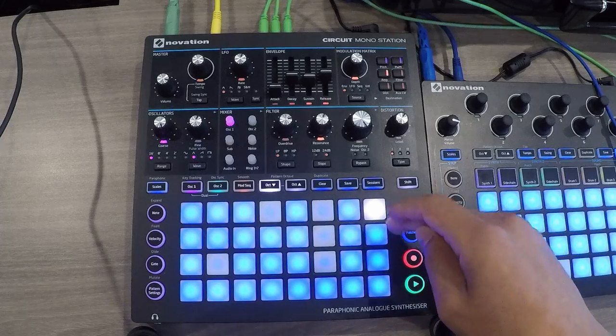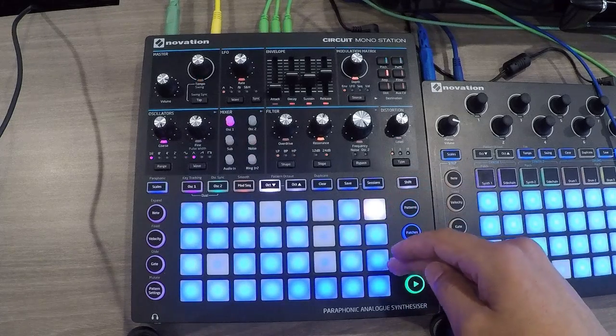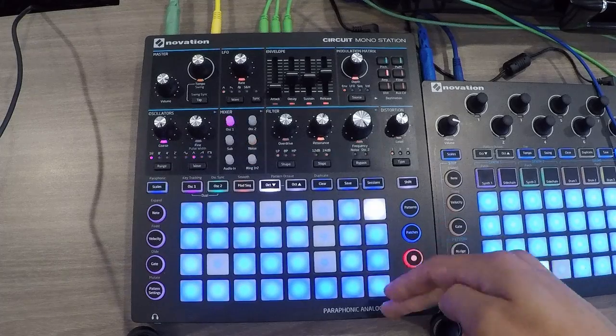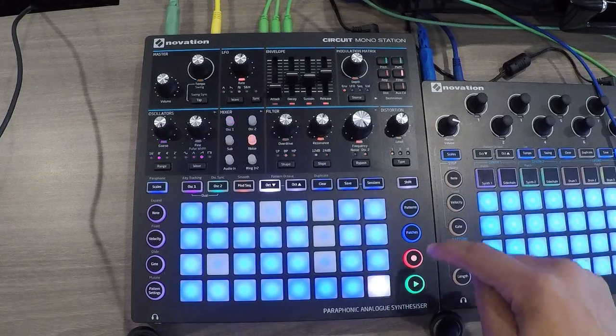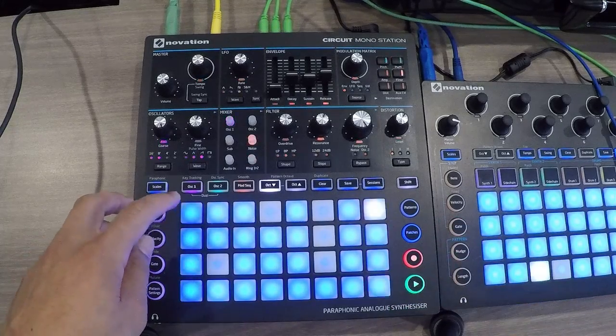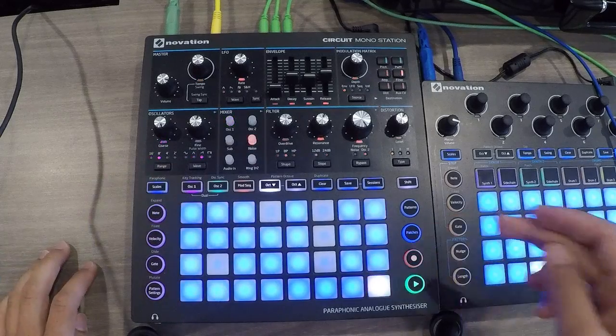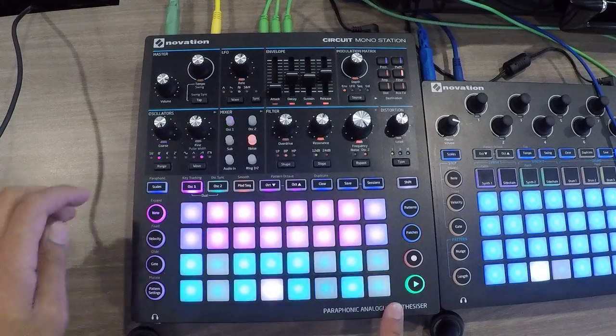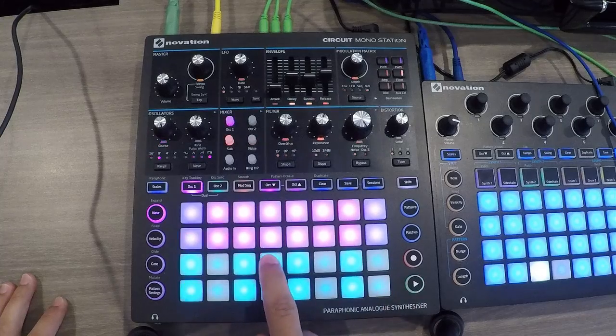So then I can say, and then maybe a little up hat. So then if I were to go and play some notes, like let's just say this, right? I can see that this is that step.